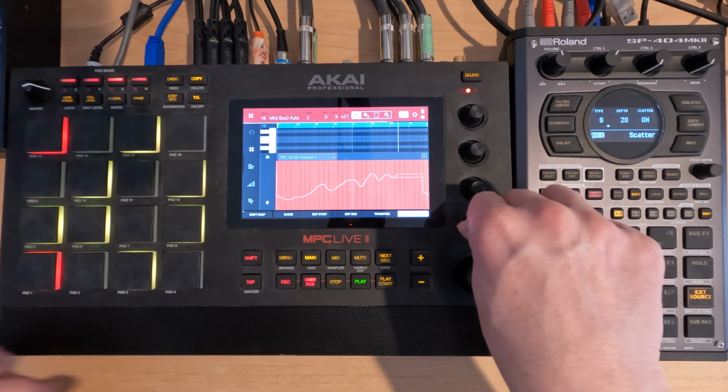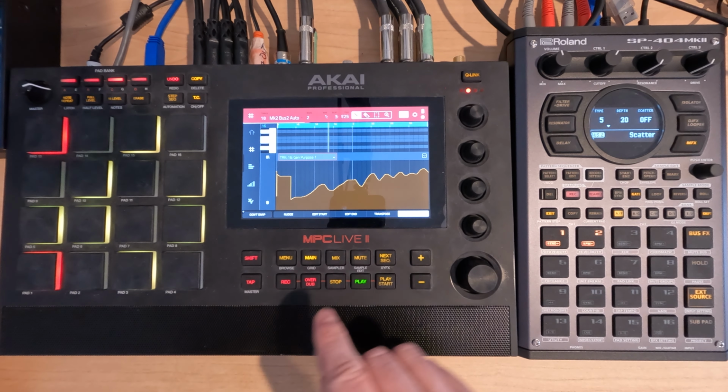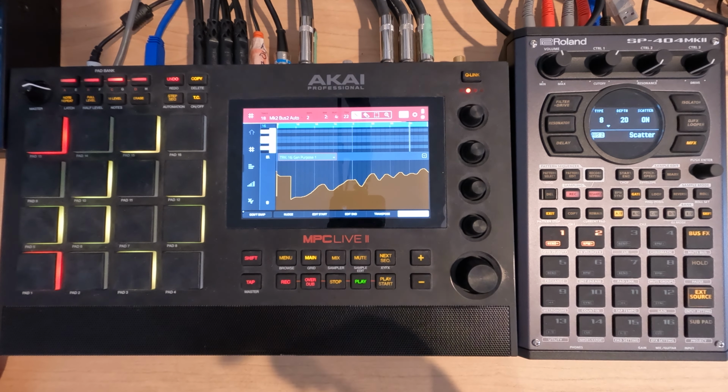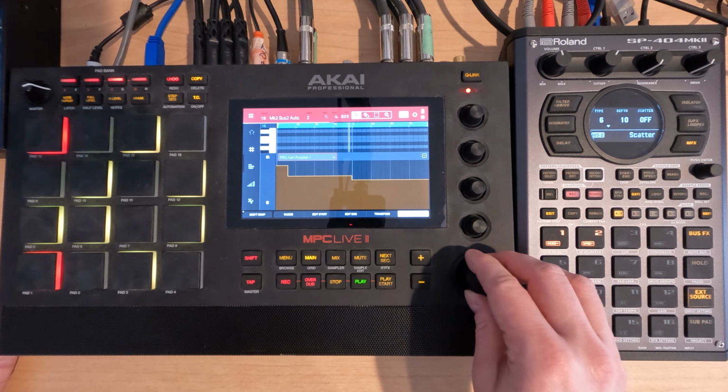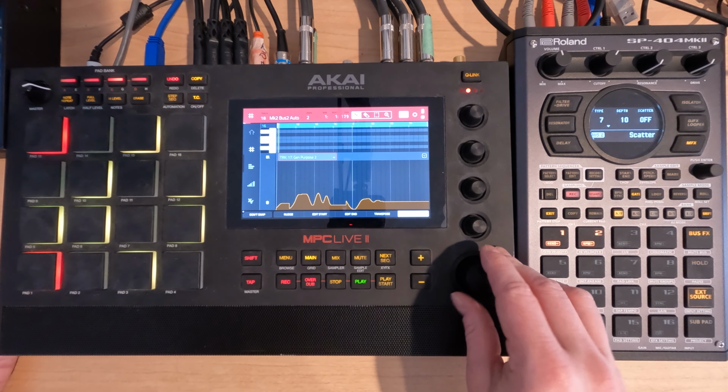Well, the reason why it's doing this is because we're just re-recording the automation. So we want to go to this one here.